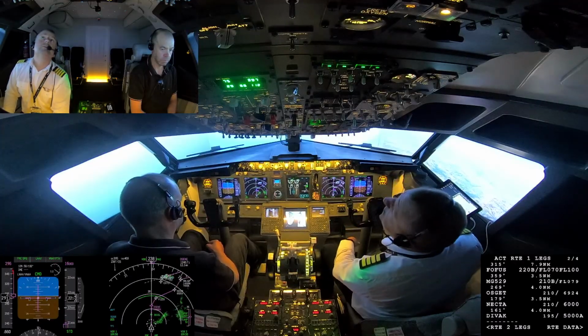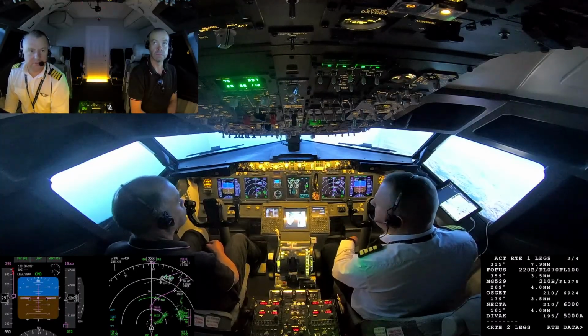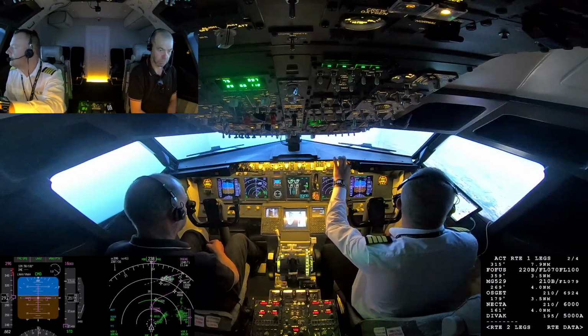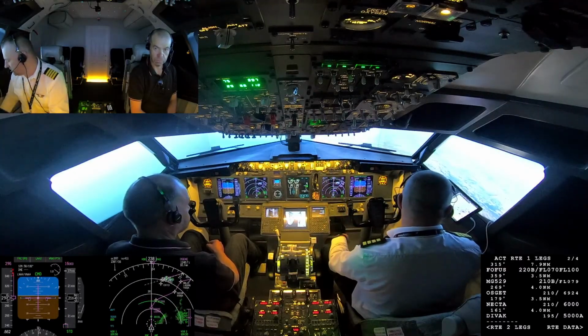Okay, so we're all configured, all looking good. ILS is configured, perfect. Wonder what's the weather at the destination, huh?